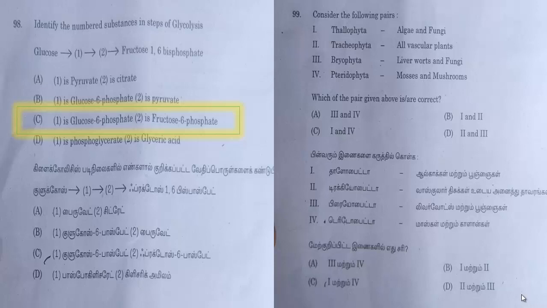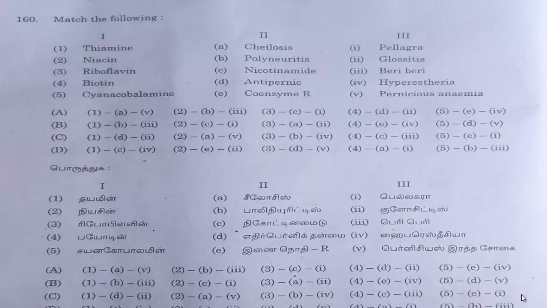Look at the third one, Bryophyta. So liverworts and fungi. Fungi come under Thallophyta, so this pair is wrong. And Pteridophyta, the same. Mushroom. Mushroom comes under fungi, so fungi come under Thallophyta. So option 4 is also wrong. So the answer is 1 and 2.